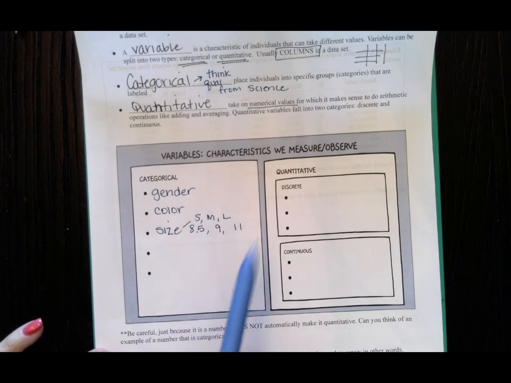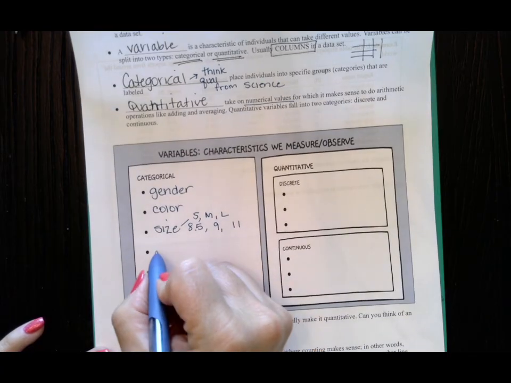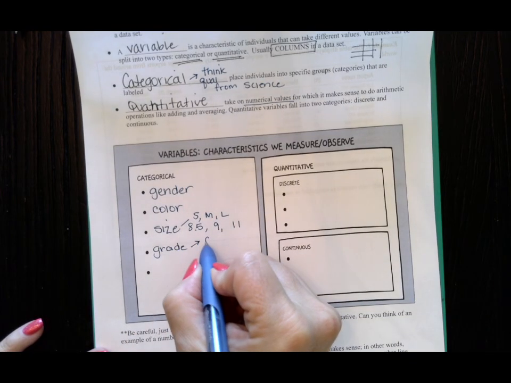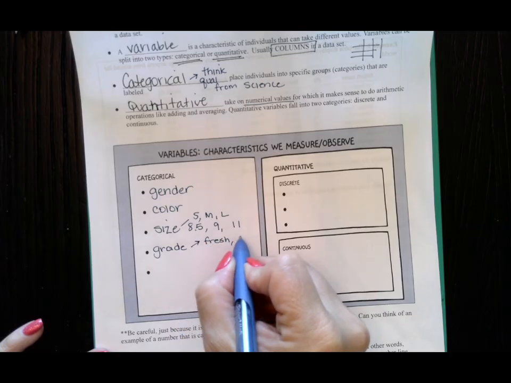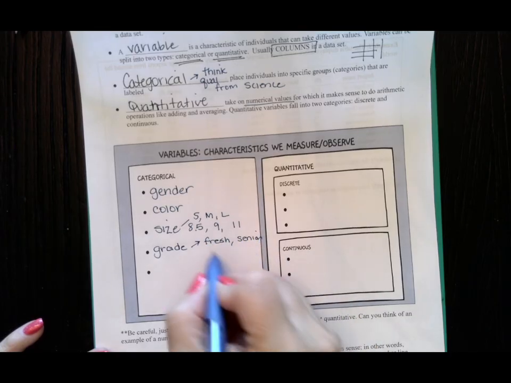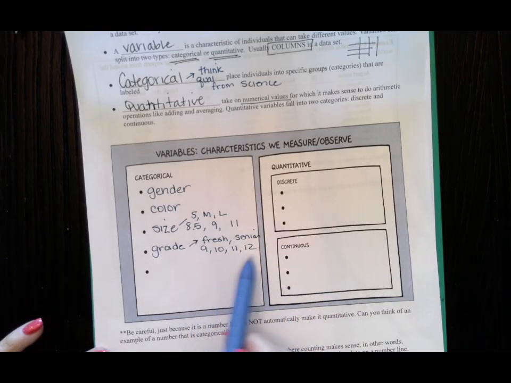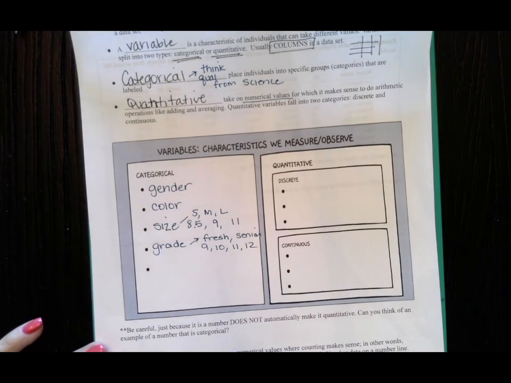All right, so another example of when we can put numbers in this is your grade level. So I could say that you're a freshman or a senior, right? If we look at this in numbers, 9, 10, 11, 12, I wouldn't average these and say that you're a 10.75. You're not. You're either in 10th grade or you're in 11th grade.